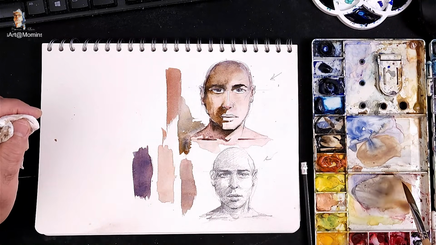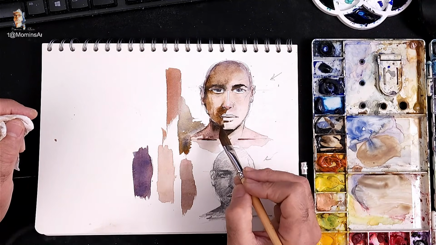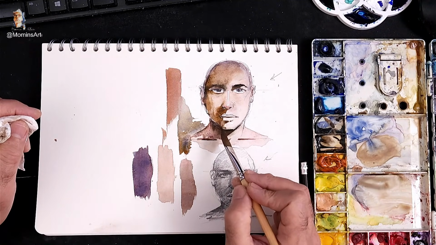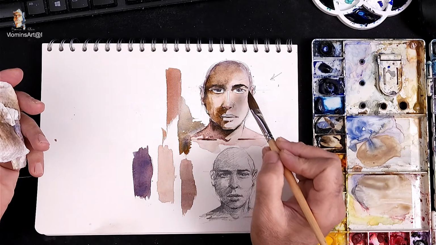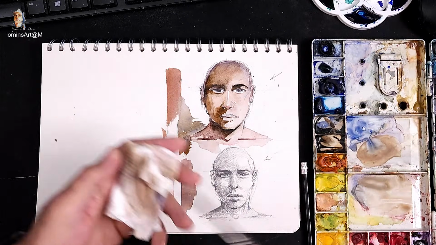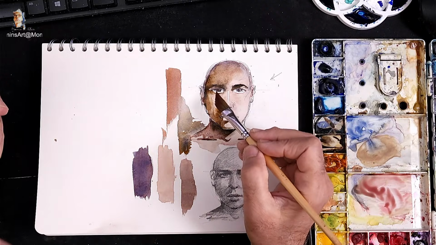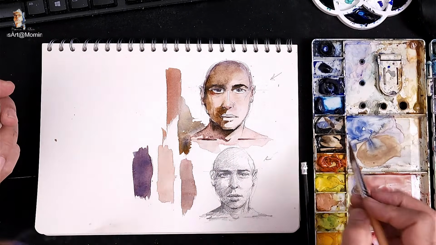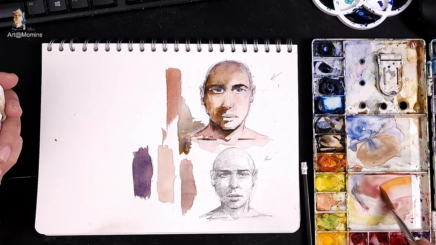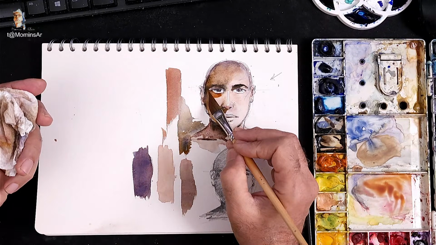And here I'm gonna go get some more. Let's clean it up a little bit here. Okay, and get some cadmium red, because it's getting a little bit more. I need the skin color brighter. Maybe I can use cadmium orange instead of cadmium red. Right.